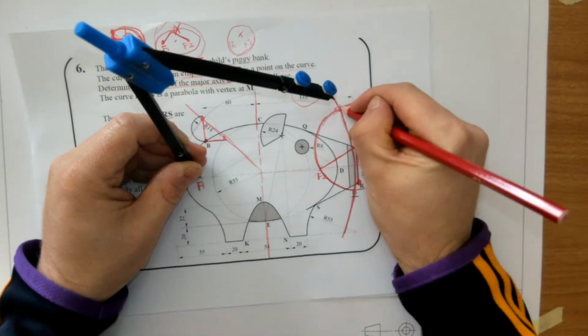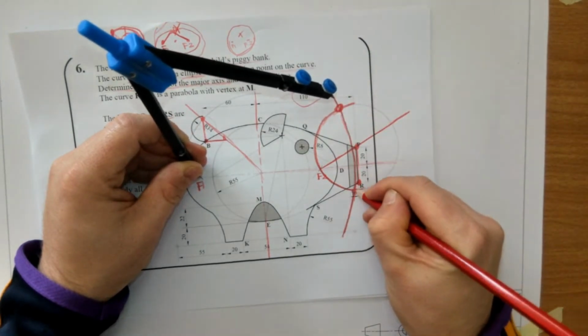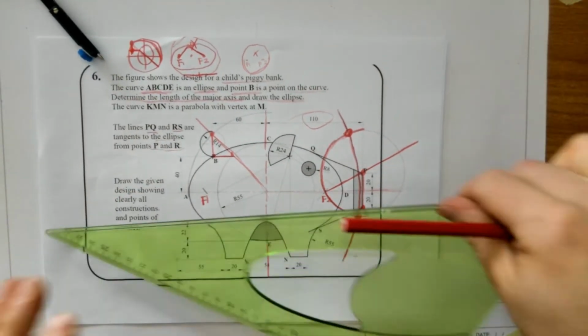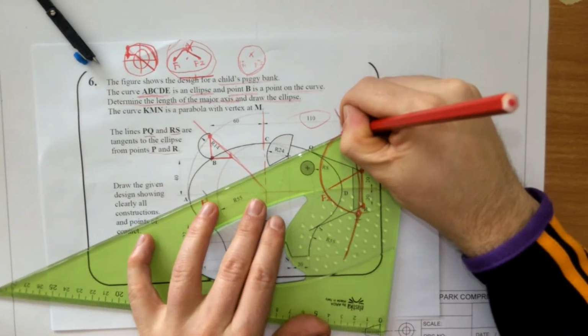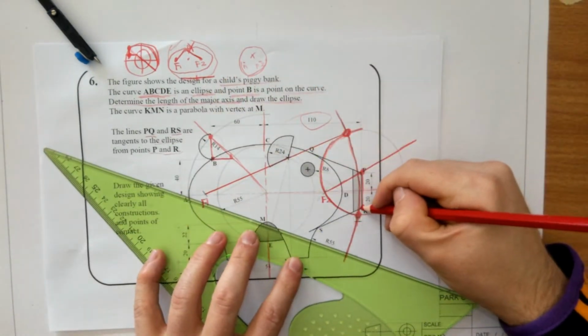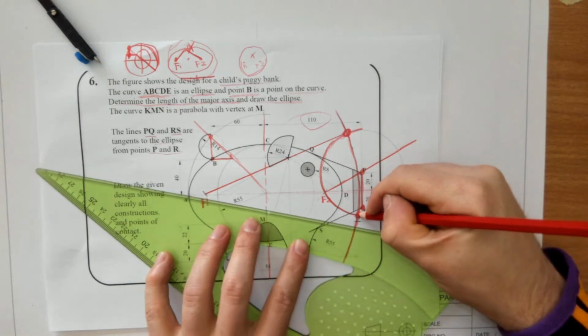and then where they intersect, I'm going to join them to F1 and F2.